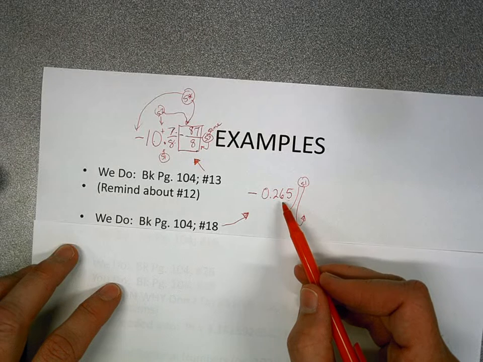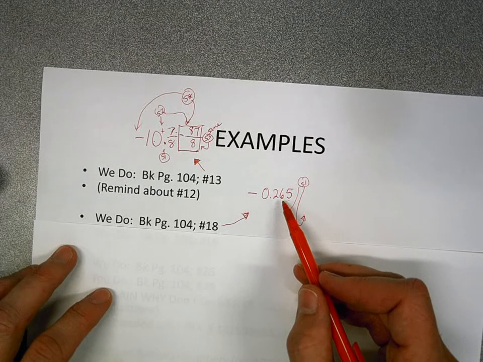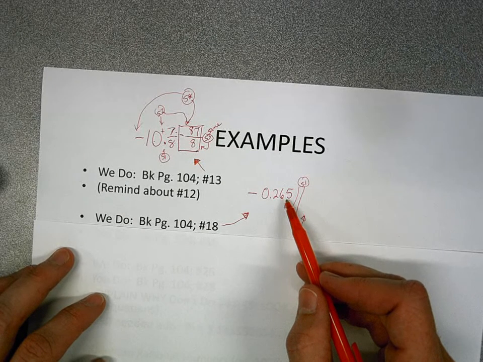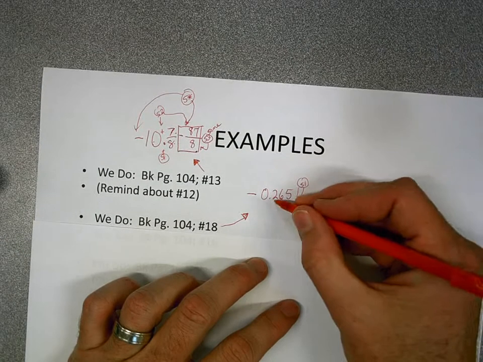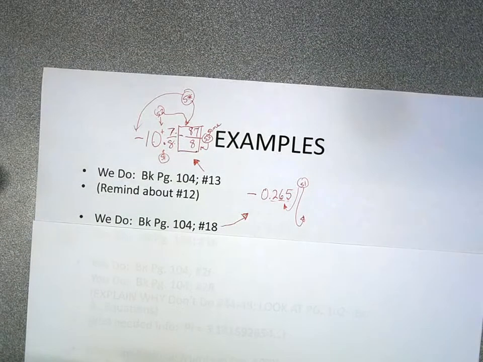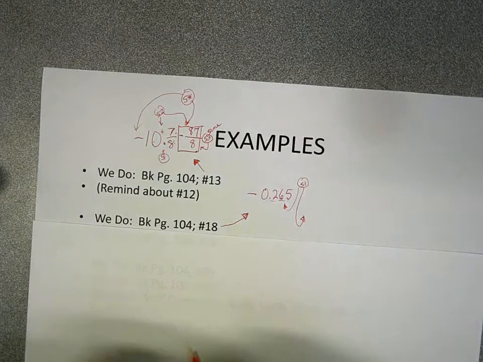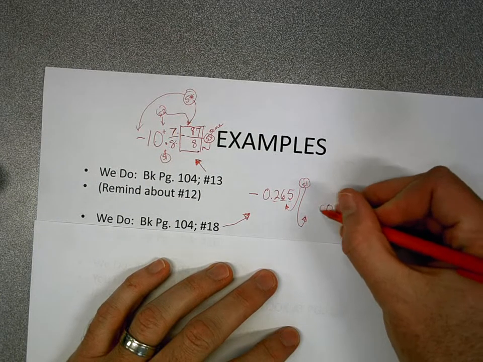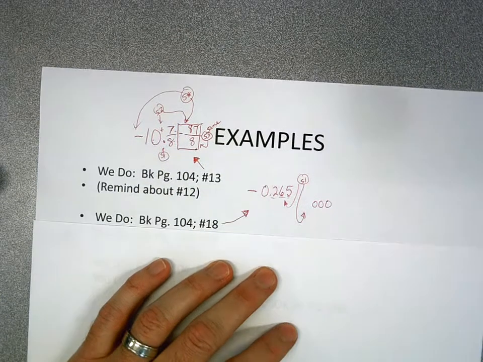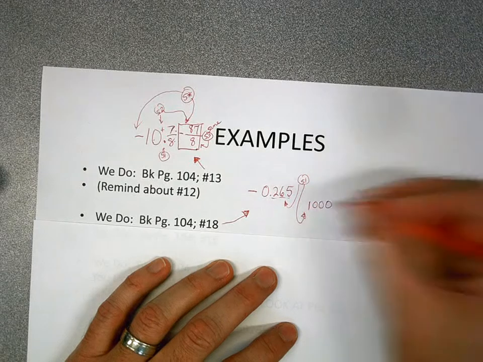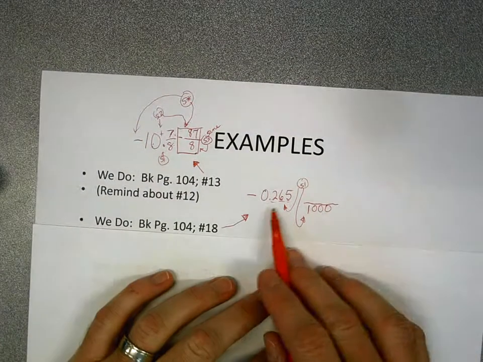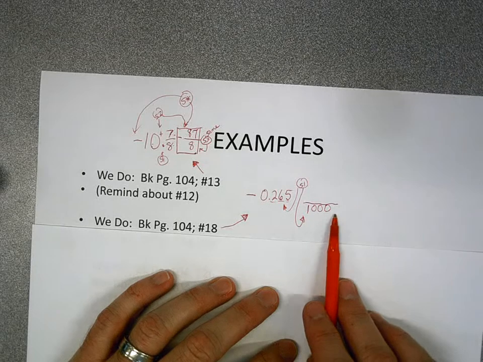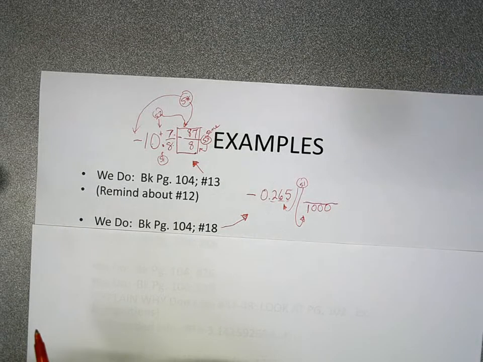That's actually your denominator. However, hopefully all of you are good at knowing your place value. If you're not, here's another way of doing it: count how many digits are to the right of the decimal. There's 3 of them, and that also tells you how many zeros to put behind your 1 for your denominator. You see that? So 3 digits, 3 zeros.